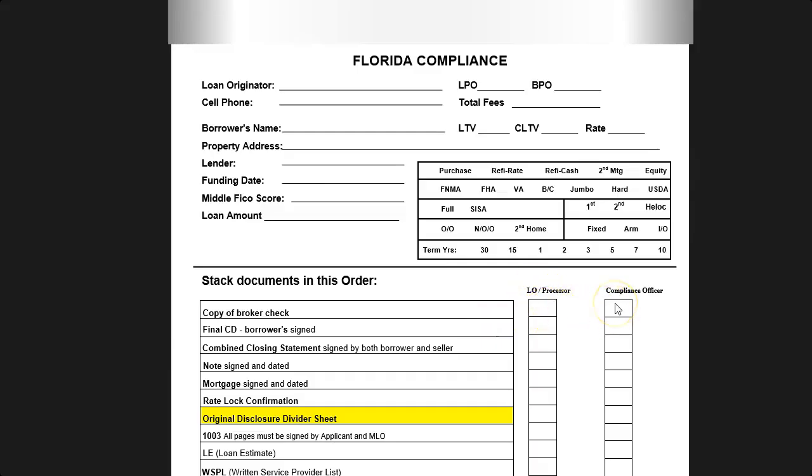And then if you have a compliance officer that double checks the information that the loan officer and the processor entered and verified, also double checks. That way you have a second way of verifying that all the information was provided correctly. In this case, as the loan processor, you put here P for a loan processor.